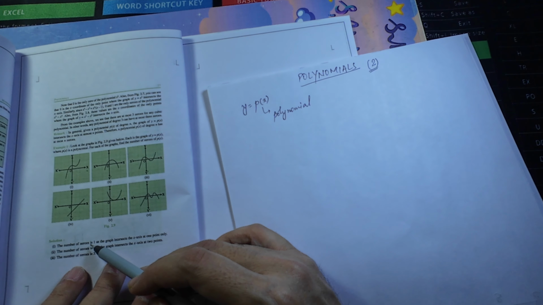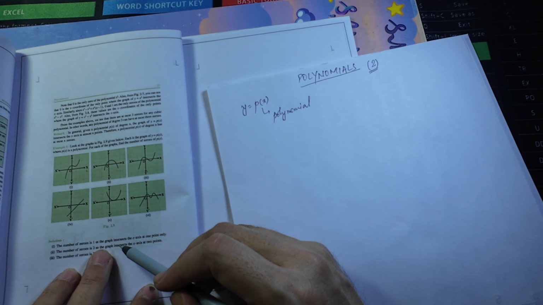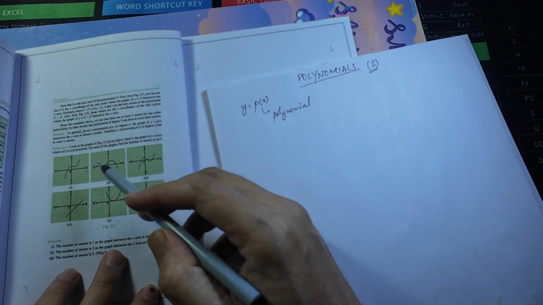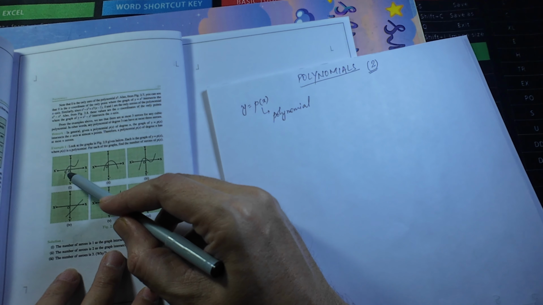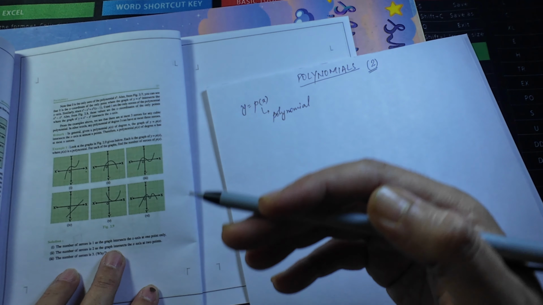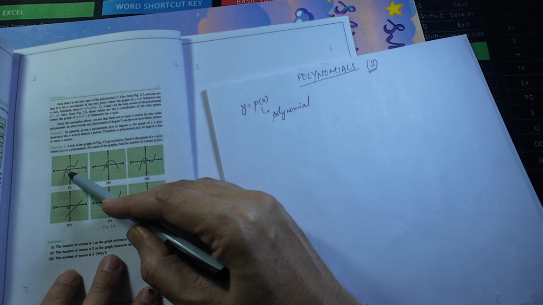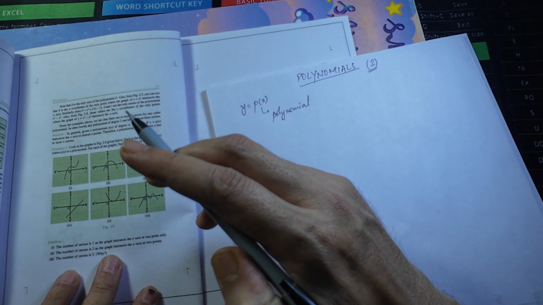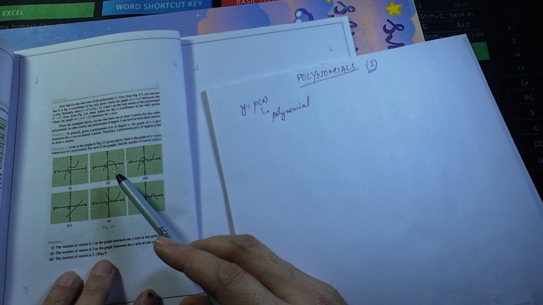So the number of zeros is 1, as the graph intersects the x-axis at one point only. If there had been more than one intersection on the x-axis, there would have been more than 1 zero.